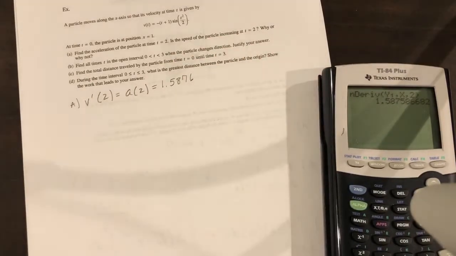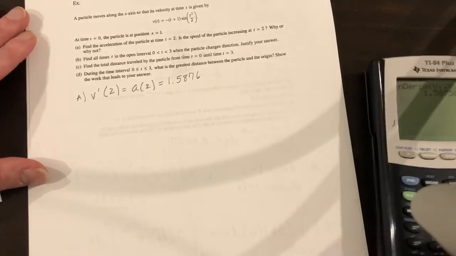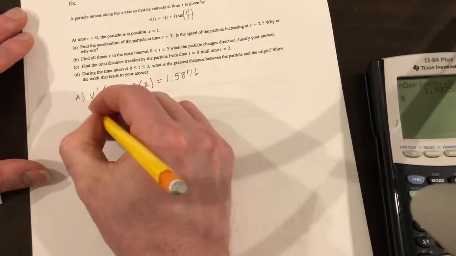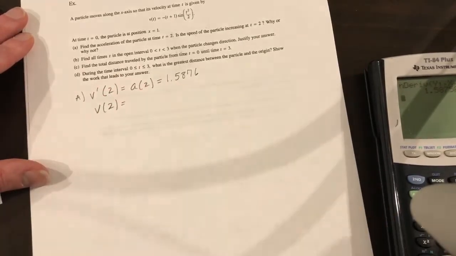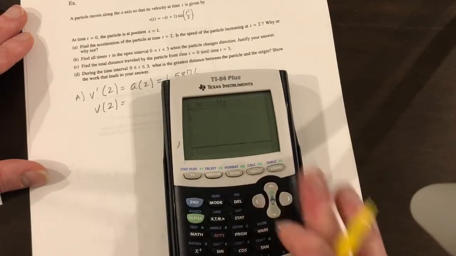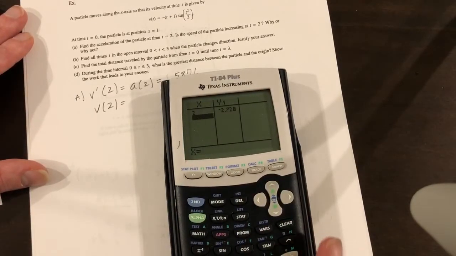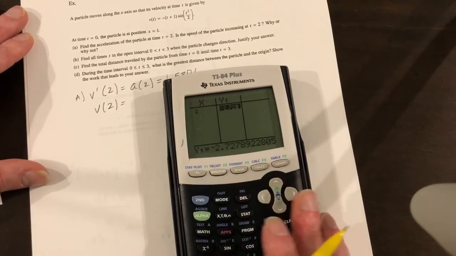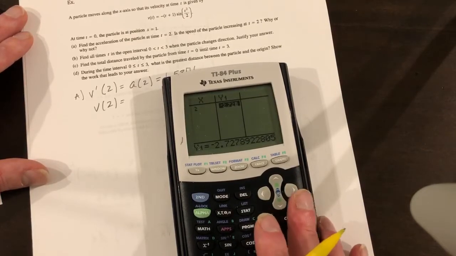Okay, and we don't have any units, so don't worry about the units. Now, it wants to tell if the speed of the particle is speeding up or slowing down. Okay, so v of 2, we're just going to plug into our table. Okay, so our table, plug in a 2, you should get negative 2.7279.